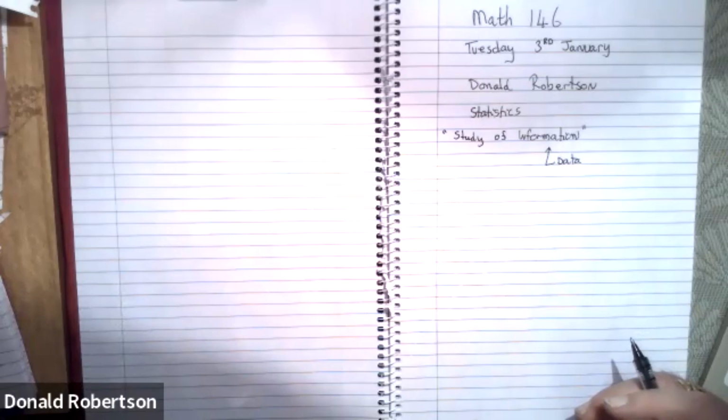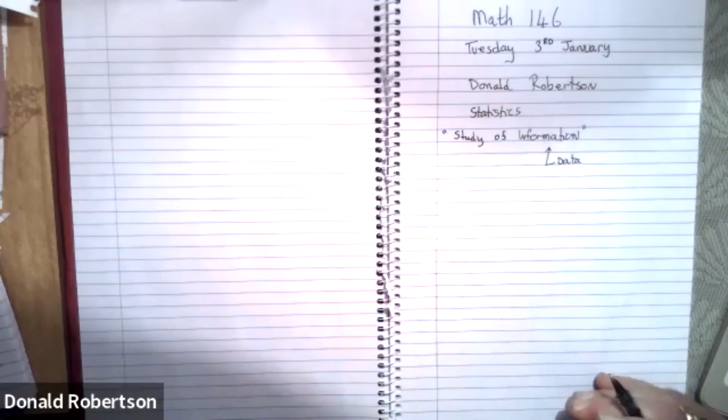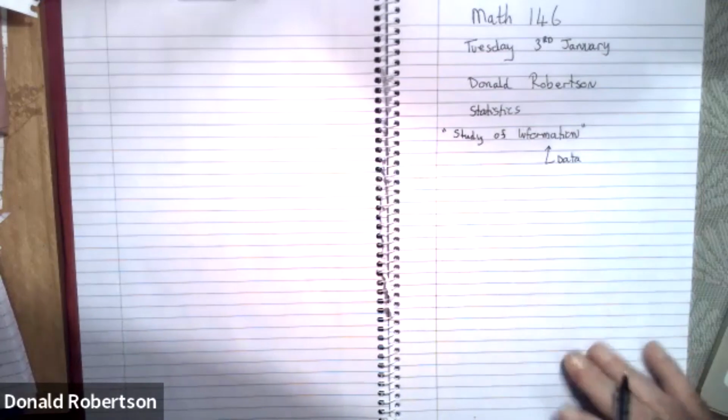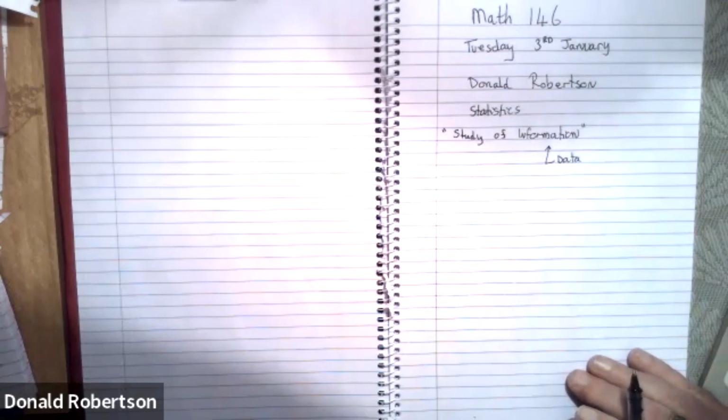So we go out there and we collect some information. Maybe it's a group of people that we're interested in, and we're interested in certain variables associated with these individuals. Maybe we're interested in their age and their weight, or maybe we're interested in the amount of education they've got and actually how much money they're making.